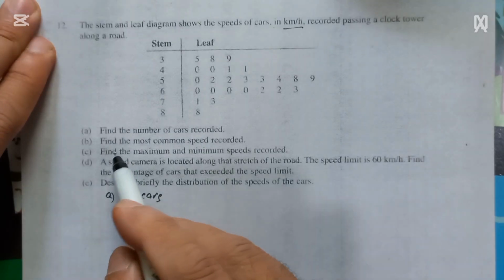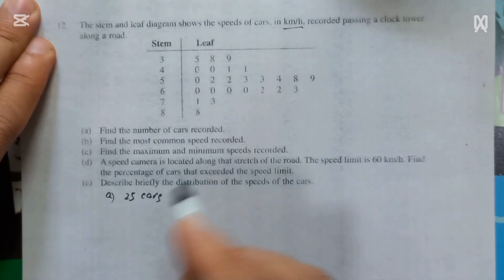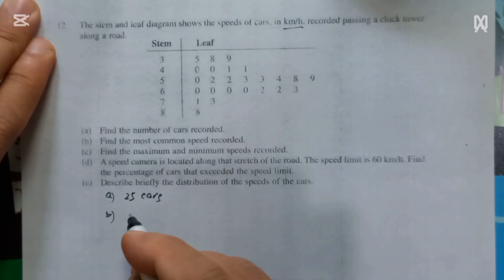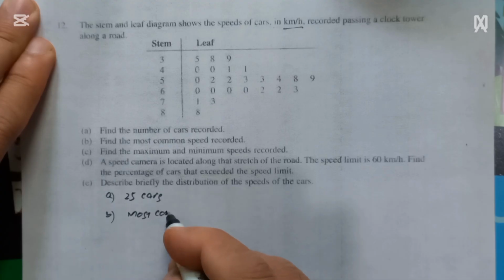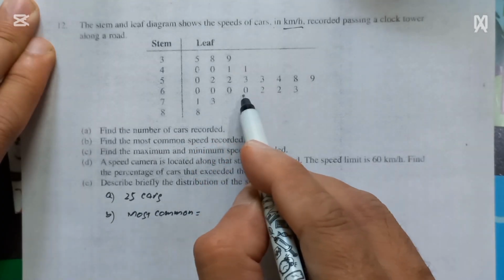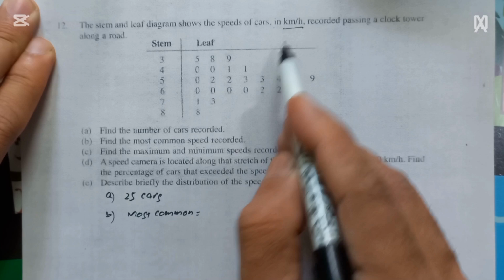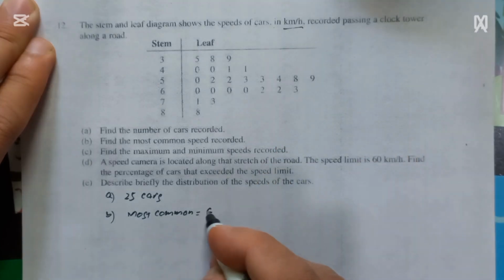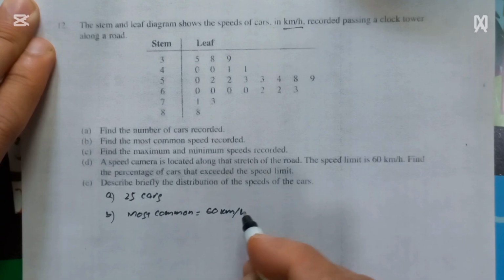B part's requirement is to find the most common speed recorded. We can clearly see this number is coming most of the time, so 60 kilometers per hour is the most common speed.